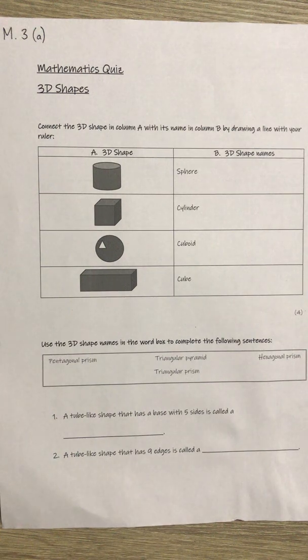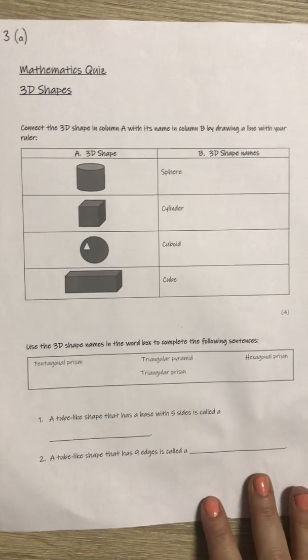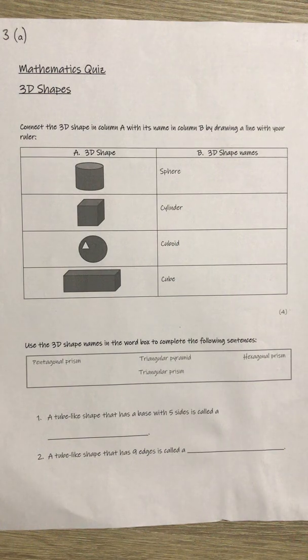Number 2, it's again a tube-like shape. So that should already give you a hint as to what the name is. A tube-like shape that has 9 edges is called a what? I can't give you any more hints.